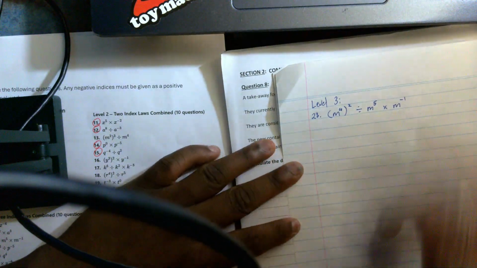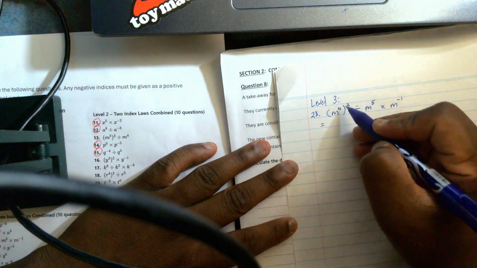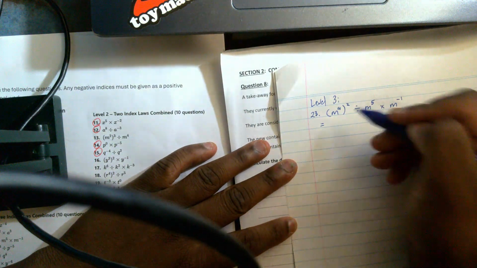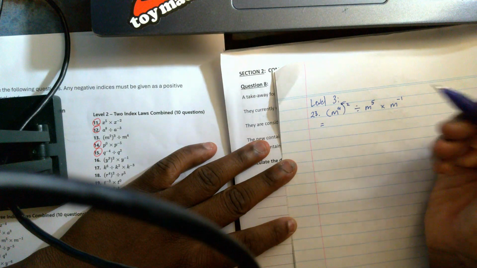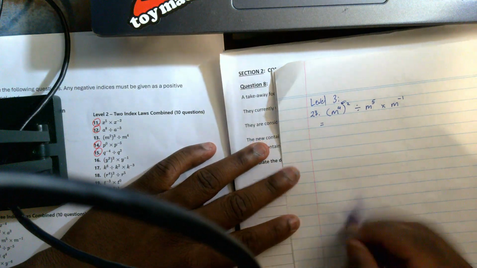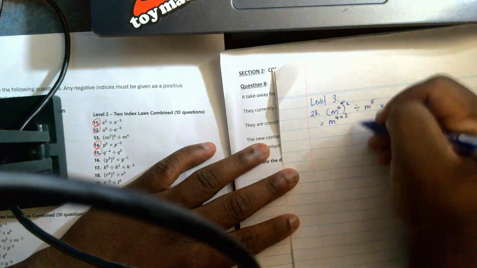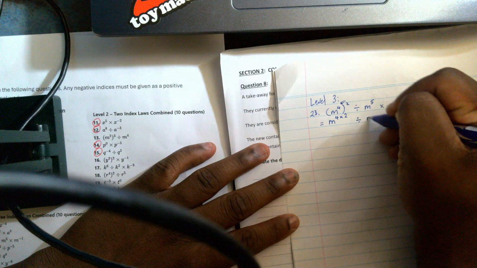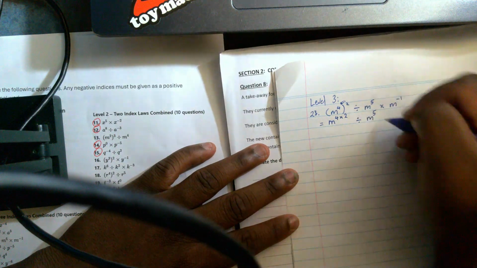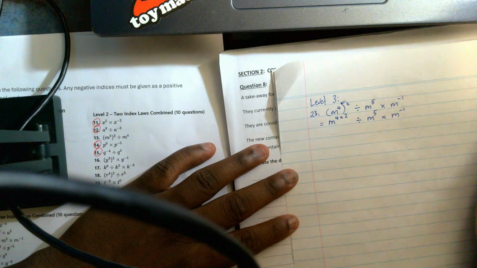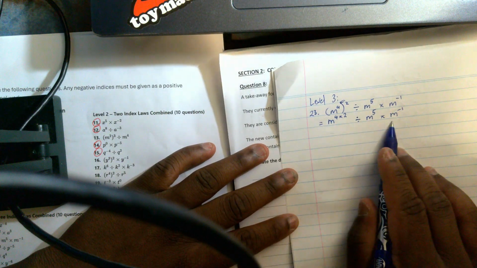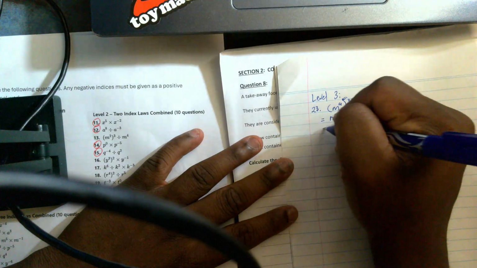So let's do power over power, which says I'm going to multiply the outside power by whatever's inside. So that's going to be m to the power 4 times 2, divide m to the power 5, we haven't touched that yet, times m to the power negative 1. Haven't done anything with this, I'm just going to leave it there.